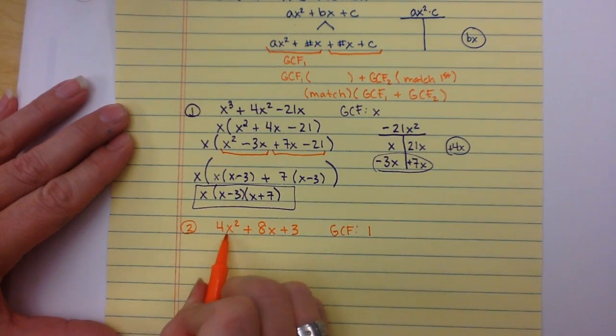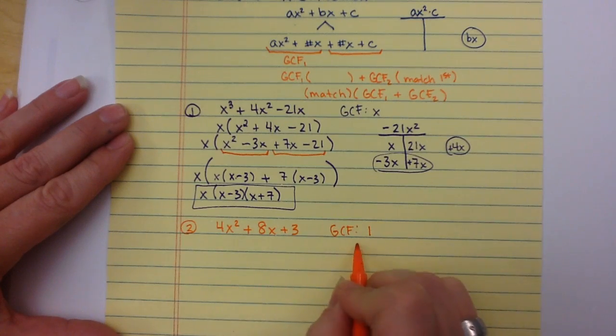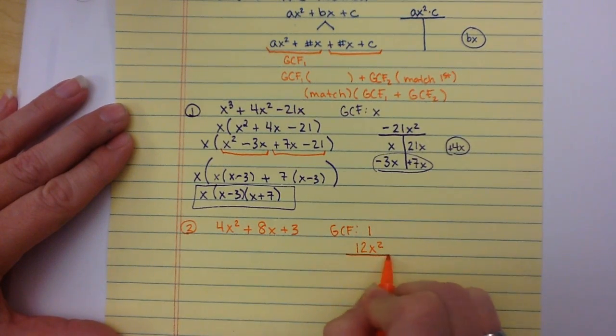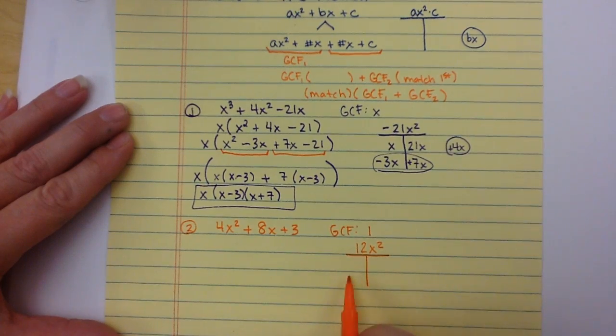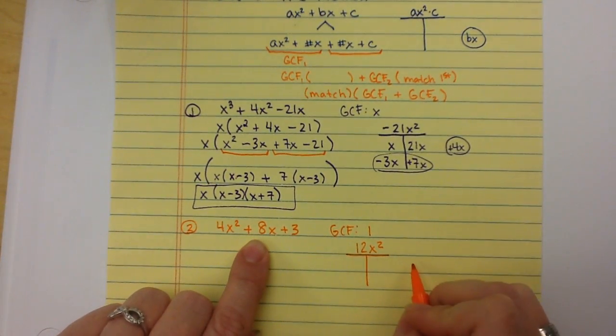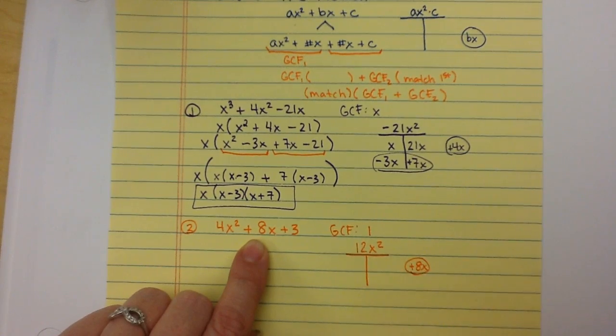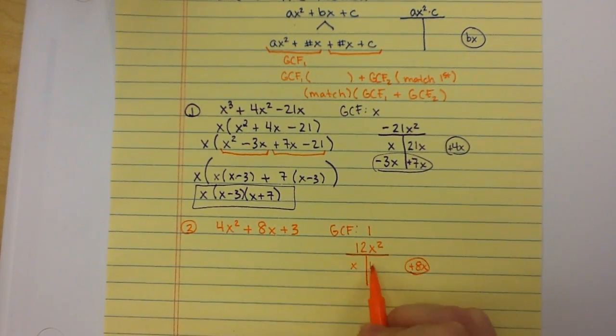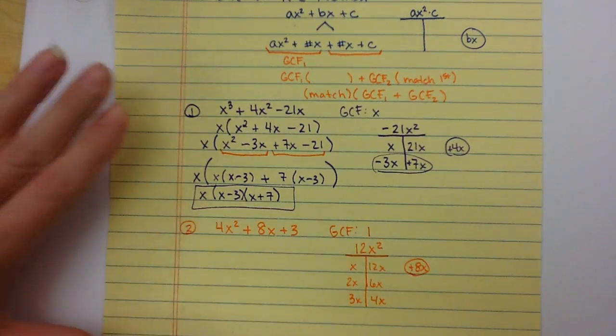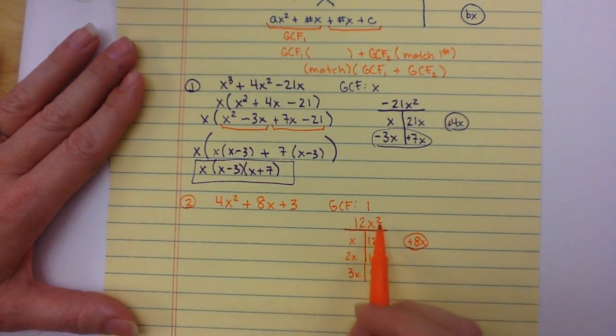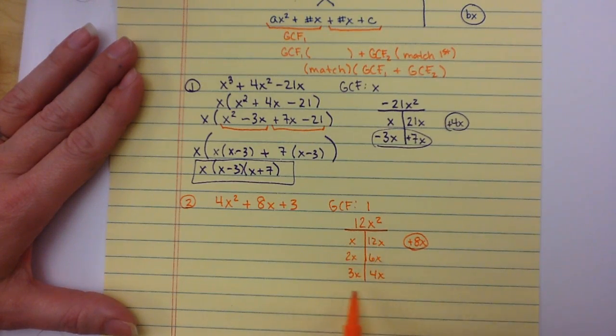So I take my first term, 4x squared, times my third term, 3. So I got 12x squared. And I need pairs that will multiply to 12x squared, but add to give me positive 8x. So my possibilities are x and 12x, or 2x and 6x, or 3x and 4x. Since it's positive 12x squared and positive 8x, I know both of my factors are going to be positive, and the one that will add up to give me 8x is 2x times 6x.